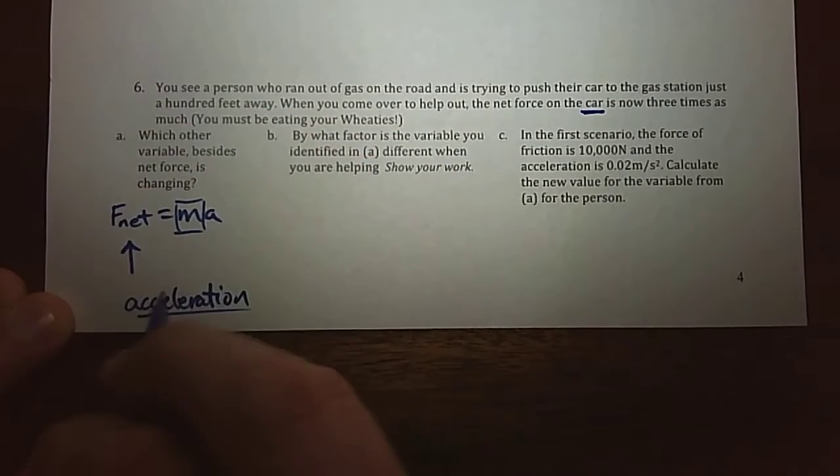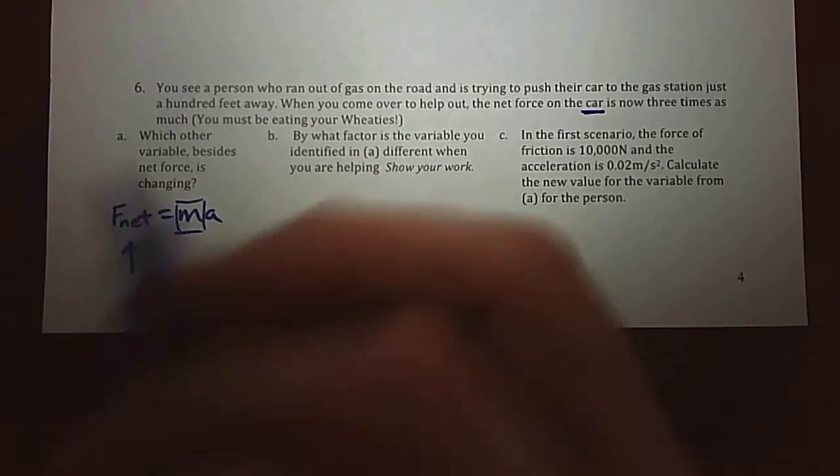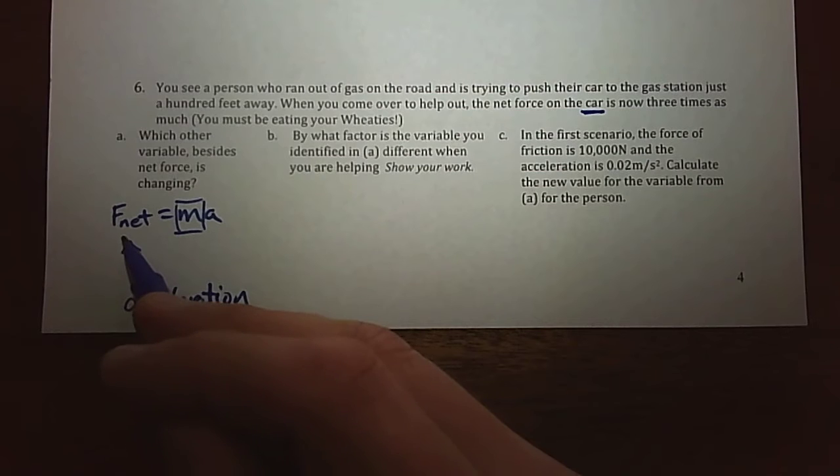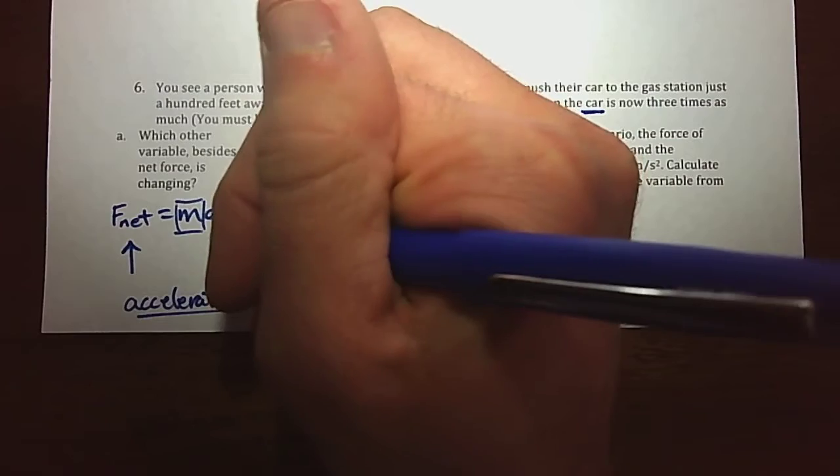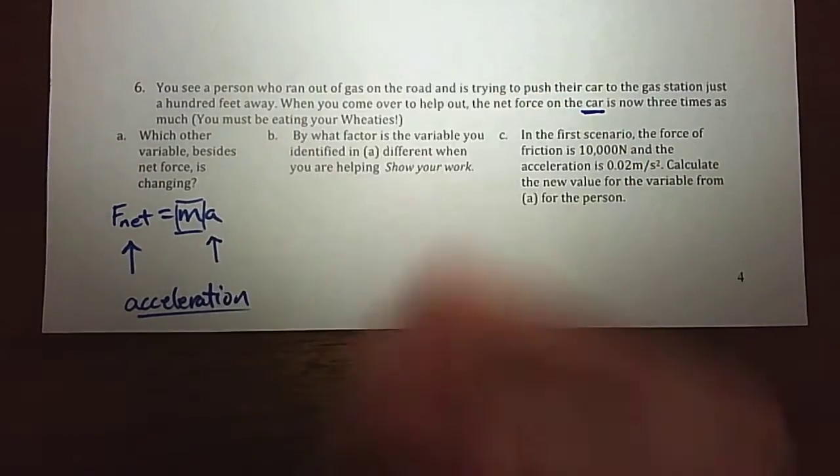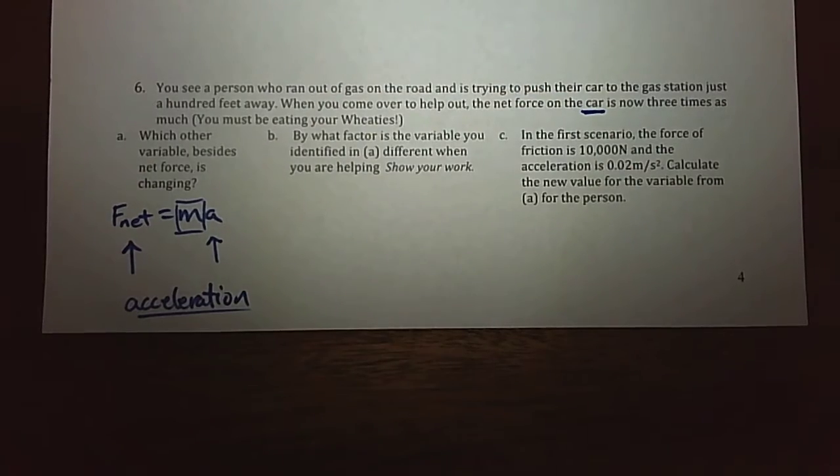Now, this is all we need for this answer, but I just want you to be thinking about this in your head. If my net force goes up, because net force and acceleration are on opposite sides of the equation, we know that they're directly related, then we also know that acceleration should be increasing in this case. And that kind of intuitively makes sense.